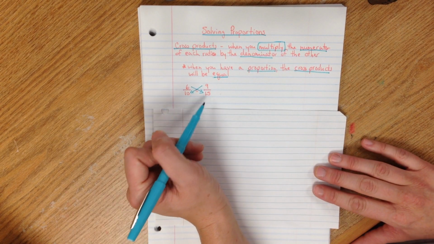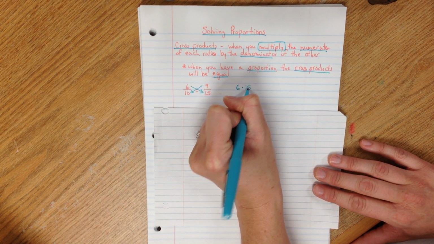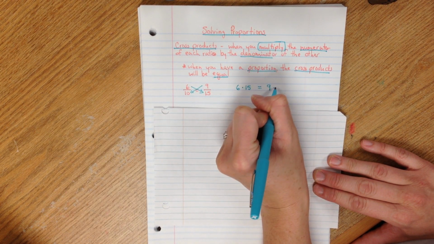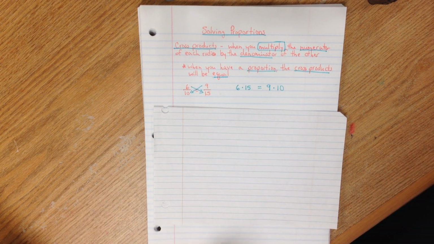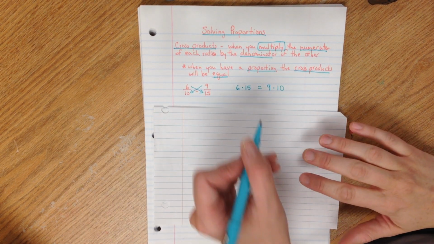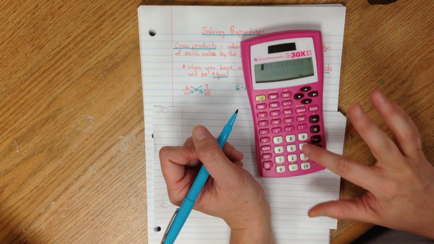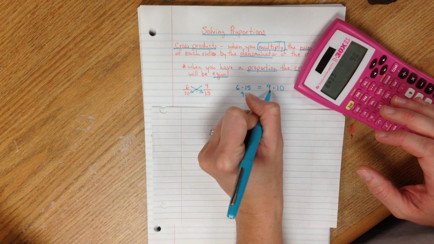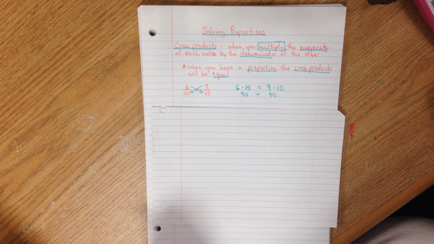So what that's going to look like is, since I think this is a proportion, I'm going to rewrite this as 6 times 15 and set it as equal to 9 times 10. This, by the way, is another way to check whether you have a proportion. So 6 times 15 is 90. And 9 times 10 is 90. Those equal each other, so I know for sure that I have a proportion.